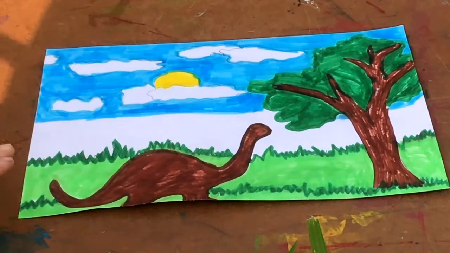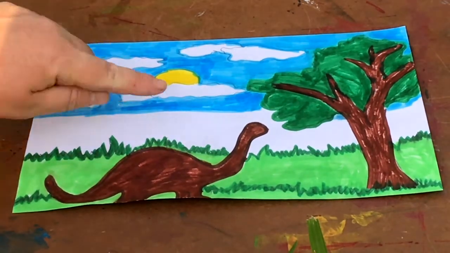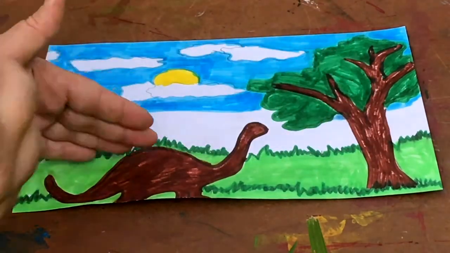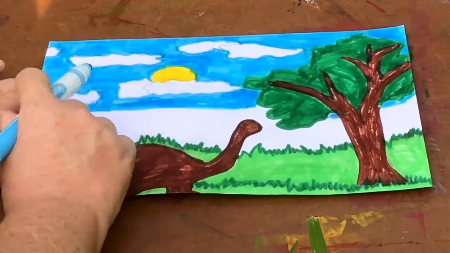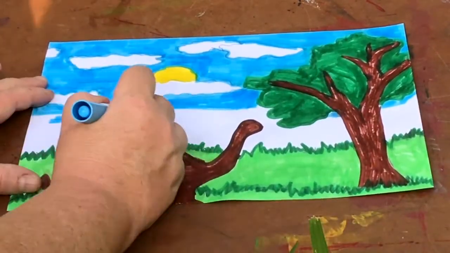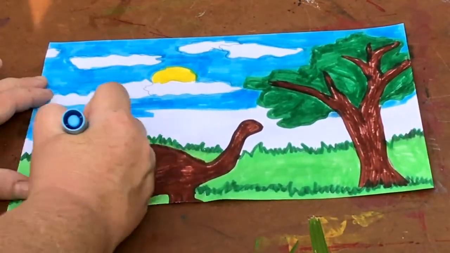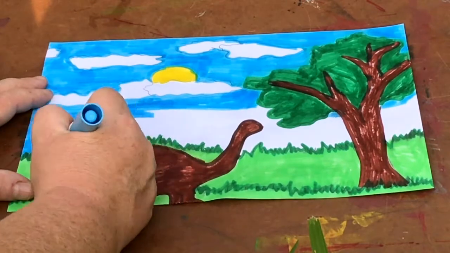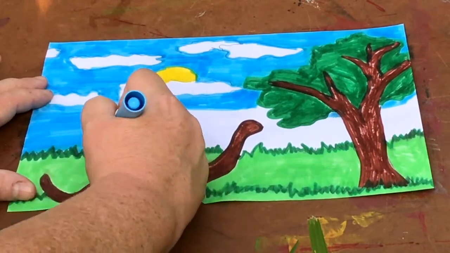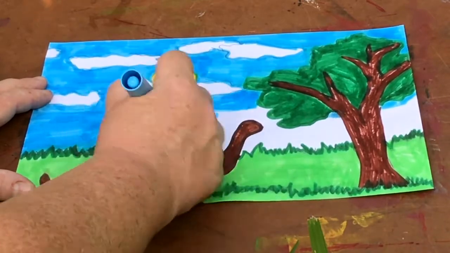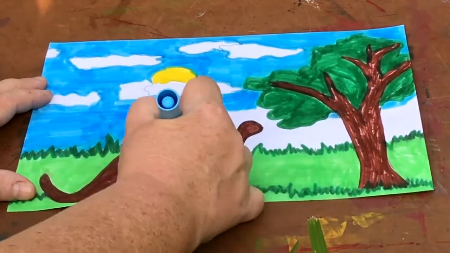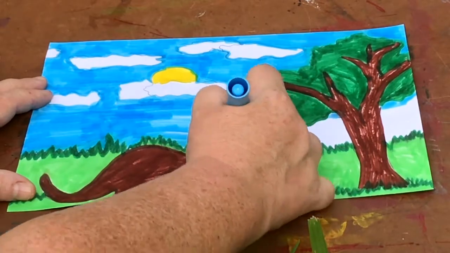There's something called a horizon line, where the horizon is where the sky looks like it touches the ground. So we don't see white in the sky, do we? So you just have to bring that sky, this is the trick, all the way down till it touches the grass. And this is how it's going to make it look like a real picture.